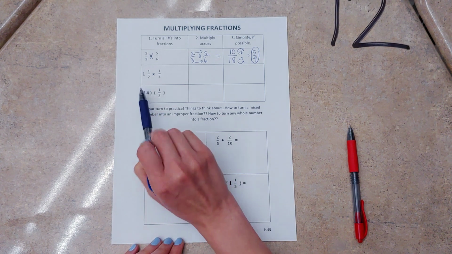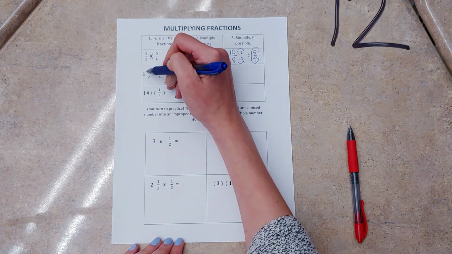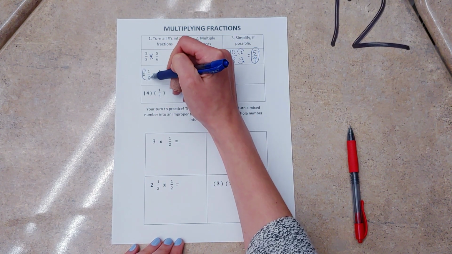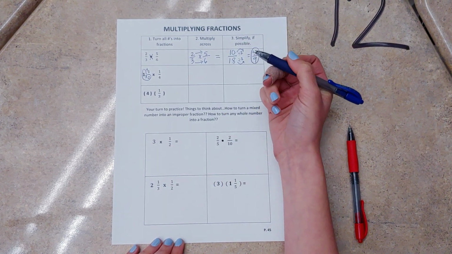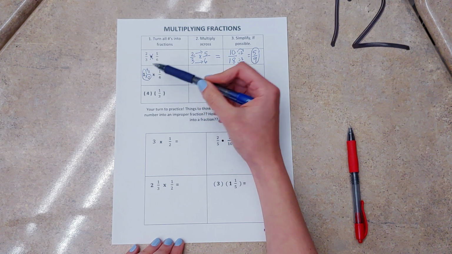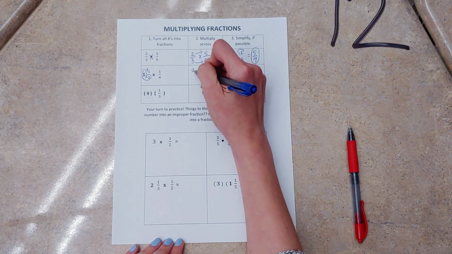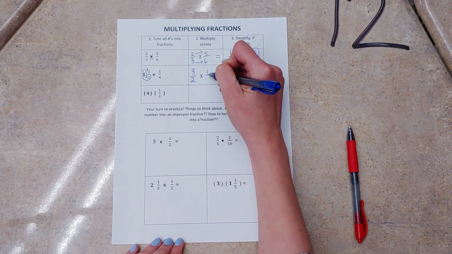All right, our next one, 1 1/2 times 1/4. So step 1, turn all of our numbers into fractions. So this mixed number, we are going to turn into an improper fraction. So we can use that Texas 2 step. 1 times 2 is 2, plus 1 gives us 3. So that's 3/2 times our 1/4 is already a fraction.